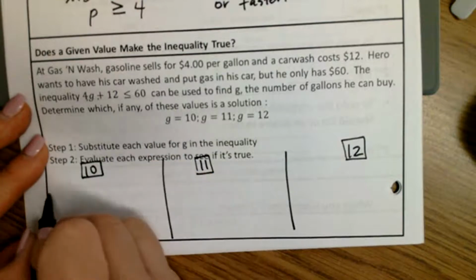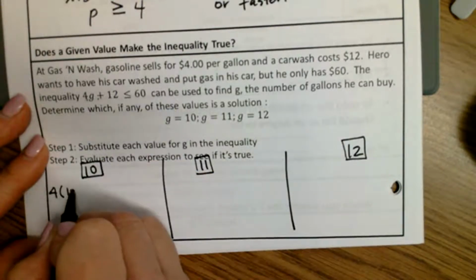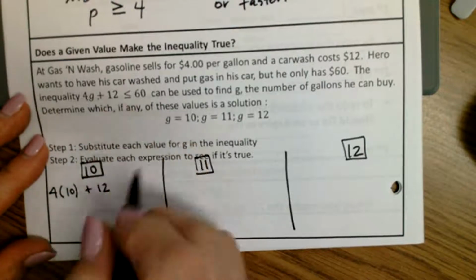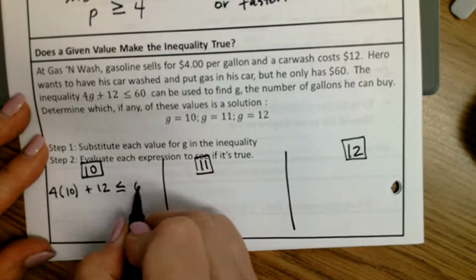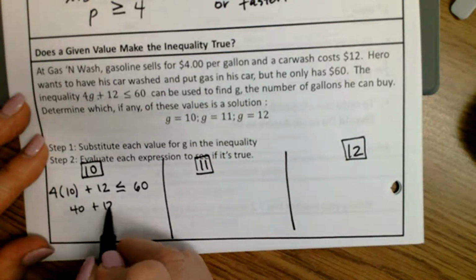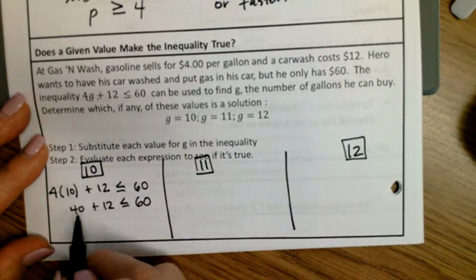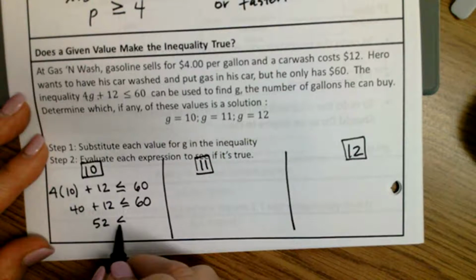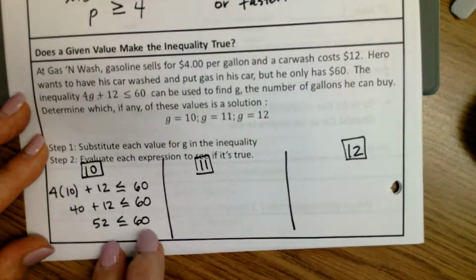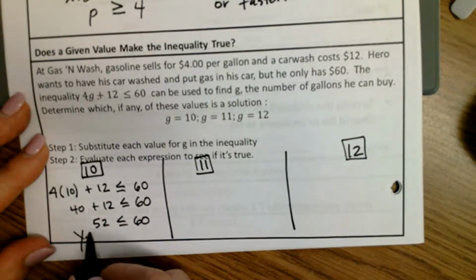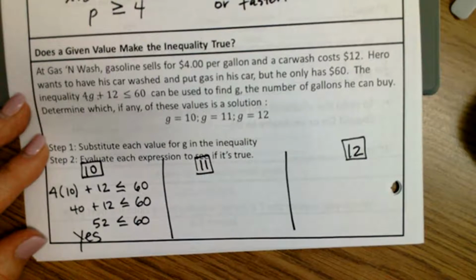So if we put 10 in for G, we're going to get 4 times 10 plus 12 is less than or equal to 60. Well, 4 times 10 is 40 plus 12 is 52, less than or equal to 60. The question is, is that true? Is 52 less than or equal to 60? The answer is yes.